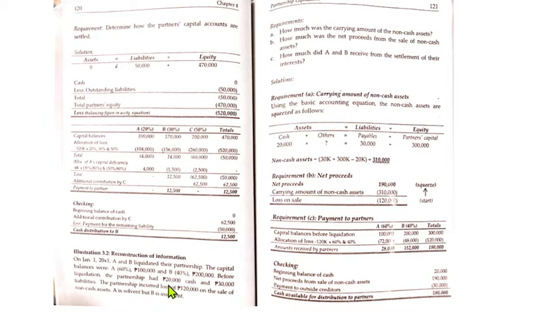If you look at the information, ang sabi dito is the partnership incurred loss of 120,000. So na-identify na natin yung loss, binigay na siya kaagad sa problem. So, we have to reconstruct the information. Dahil binigay sa atin yung loss, kailangan nating alamin paano ba nako-compute yung loss?